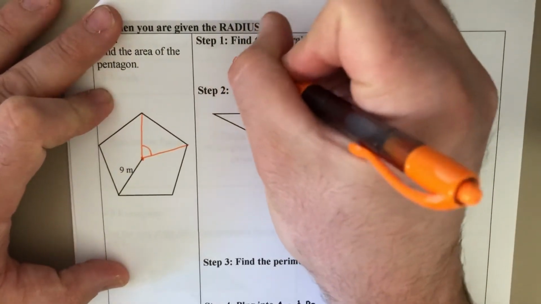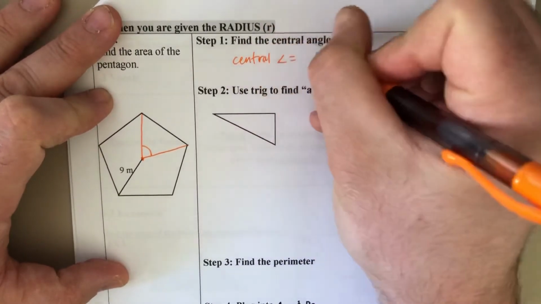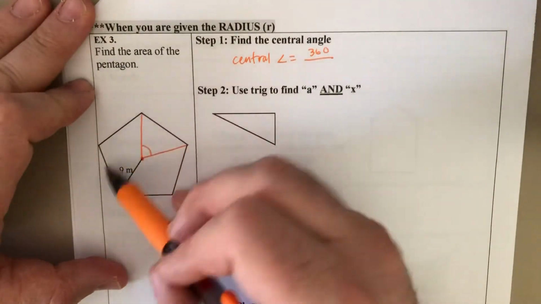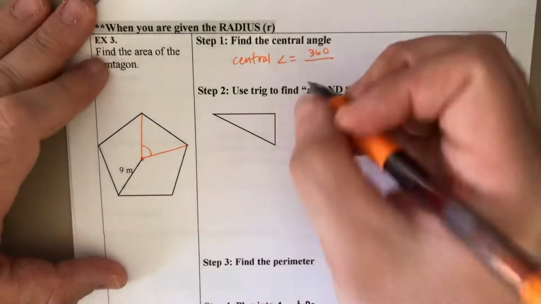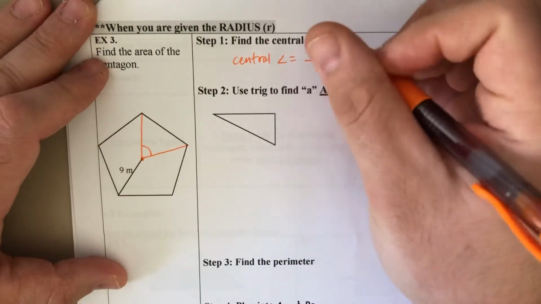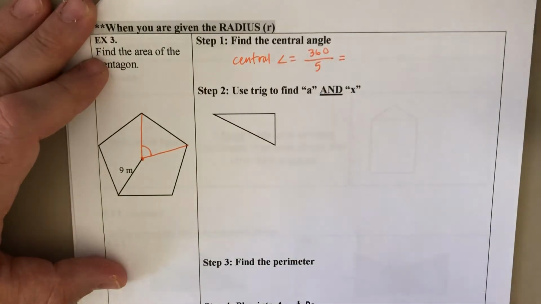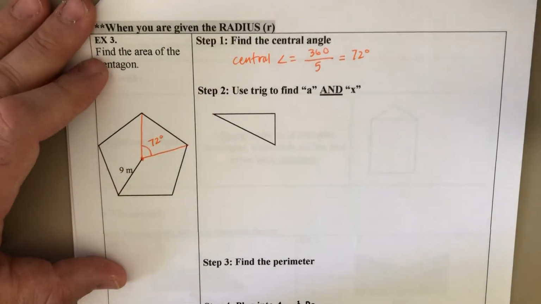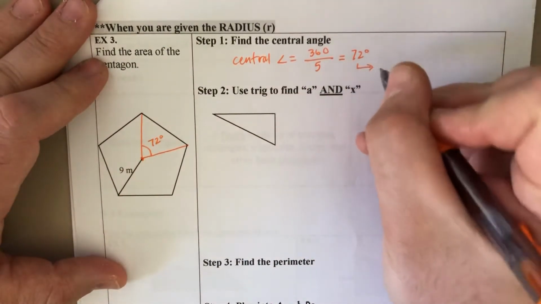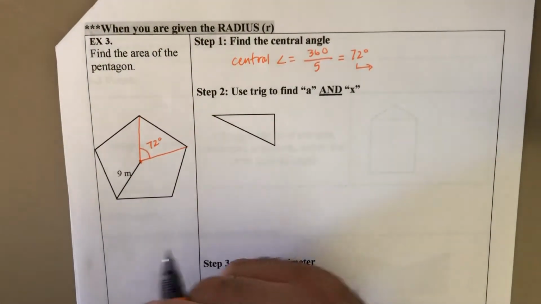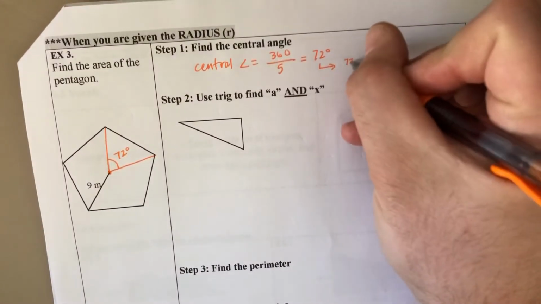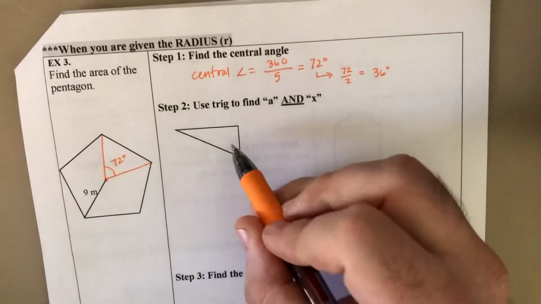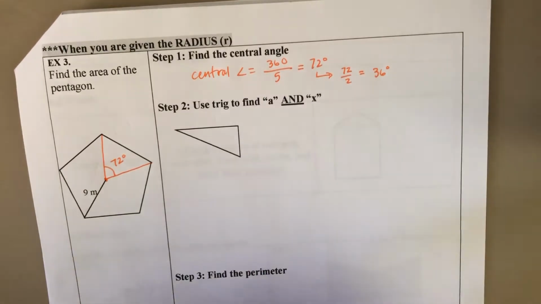So the central angle you find by doing 360 divided by the number of sides. This is a pentagon. 1, 2, 3, 4, 5 sides, right? Pentagon, 5 sides. 360 divided by 5 is 72 degrees. So our central angle is 72 degrees. But again, we don't care about the central angle except that. We care, but what we need is half of that. So cut it in half. 72 divided by 2 is going to give us 36 degrees. We need that for our triangle. All right, remember the triangle is always half the central angle.